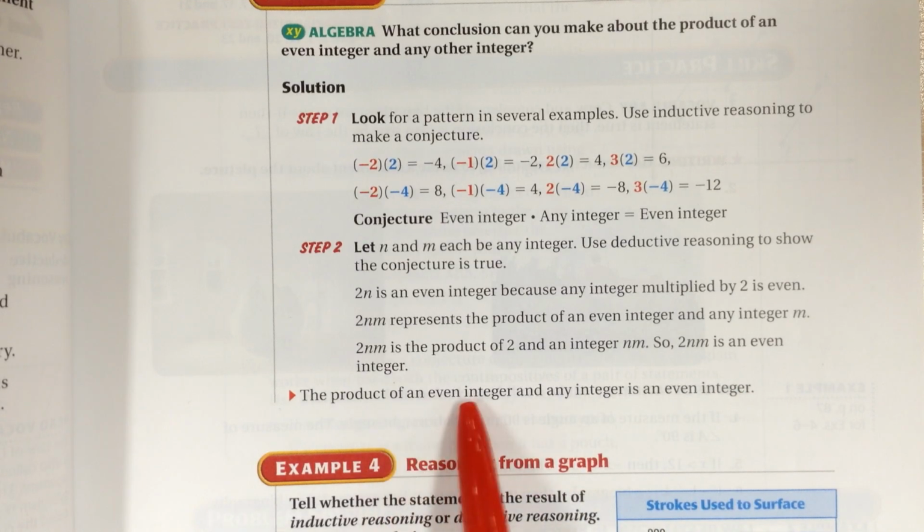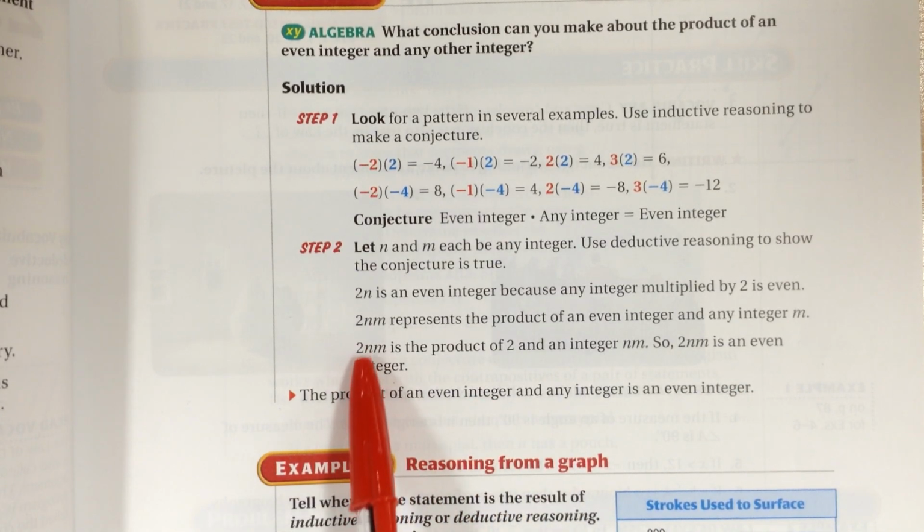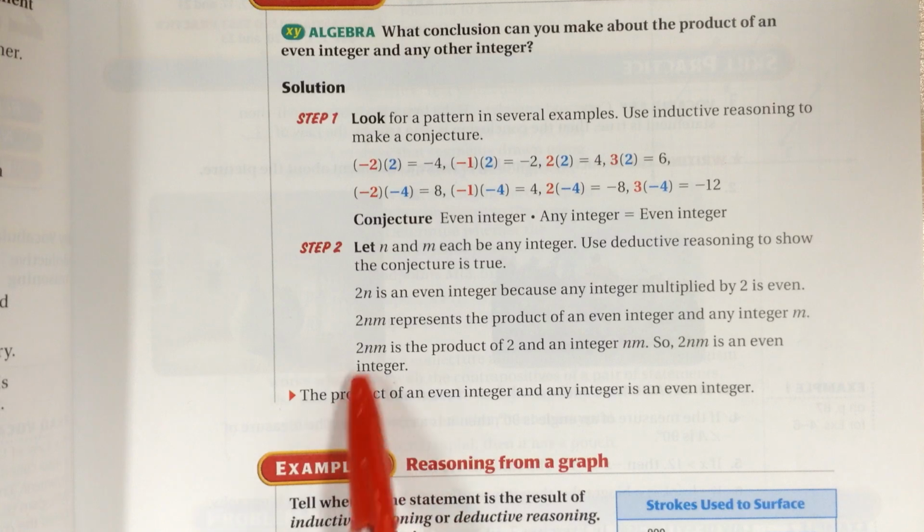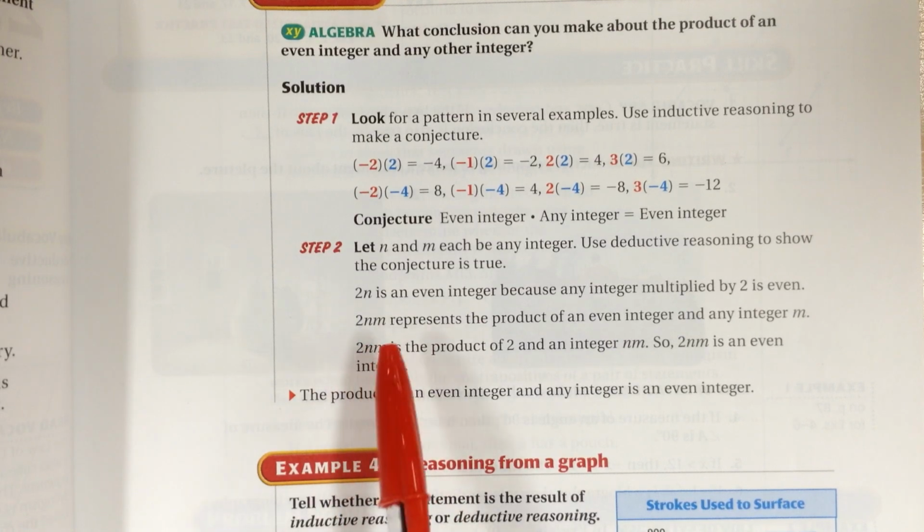Okay, so again, the product of an even integer, that's 2n, times any integer m, is an even integer because there's a 2 in front. So the product is always divisible by 2.